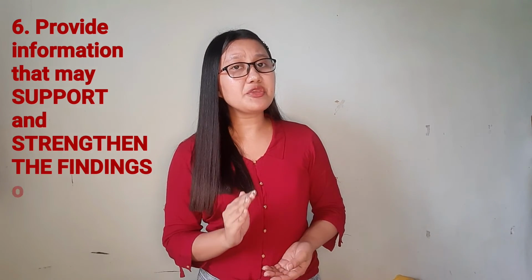Number 5, it guides the researchers in their statistical analysis. And last, number 6, it provides information that will support and strengthen the findings of the study on hand. So, dito, itong part na to, ito naman yung idinadagdag natin dun sa mga information or explanation na nilalagay natin sa results and discussion. And then, mag-a-add tayo ng konting statement which is galing doon sa ating review of related literature. Usually, ito yung merong citation.